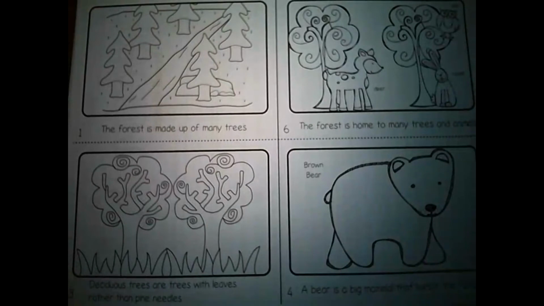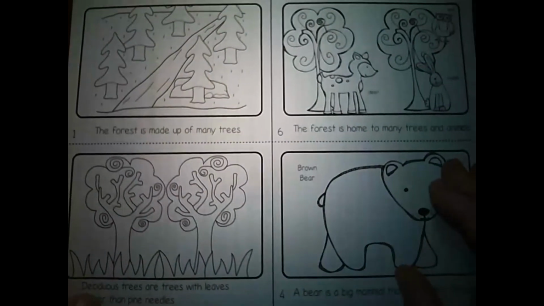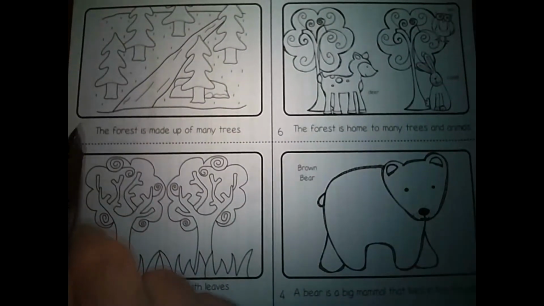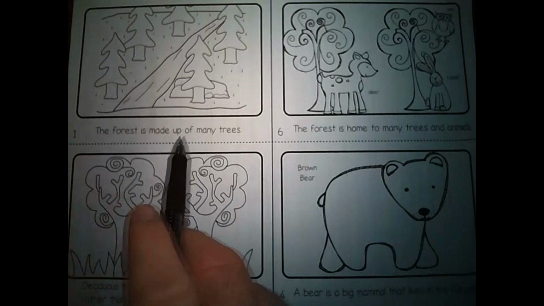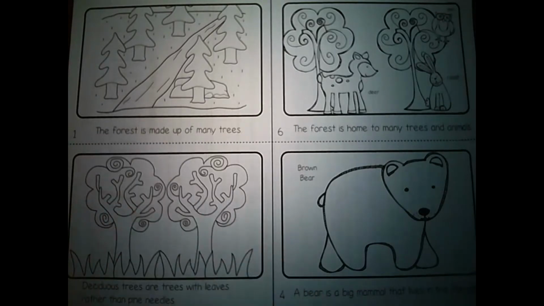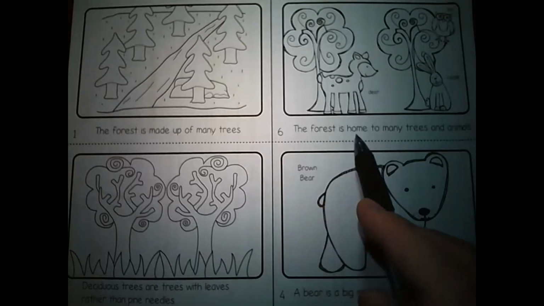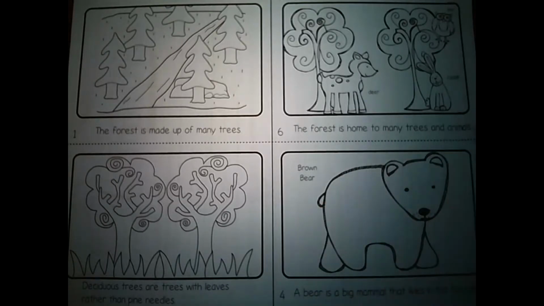Let's go ahead and flip to our next page. Okay. It says, the forest is made up of many trees. Well, that's why it's called the forest, right, guys? The forest is home to many trees and animals. And you'll notice that in this picture here, we've got like a deer, we've got a rabbit, and we've got an owl. It's pretty cool.